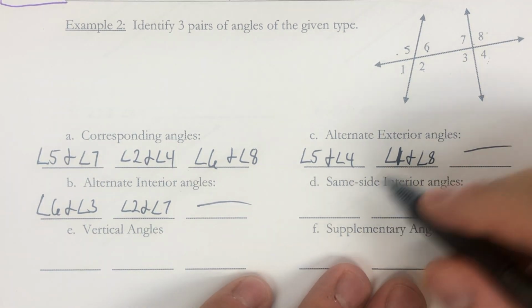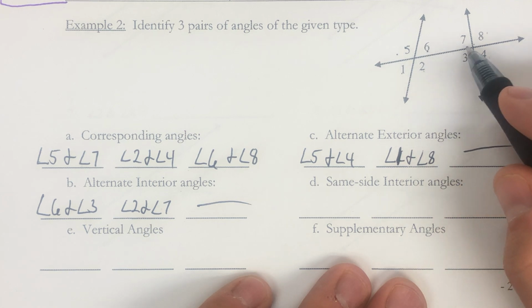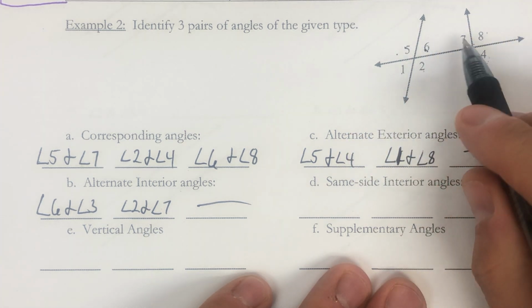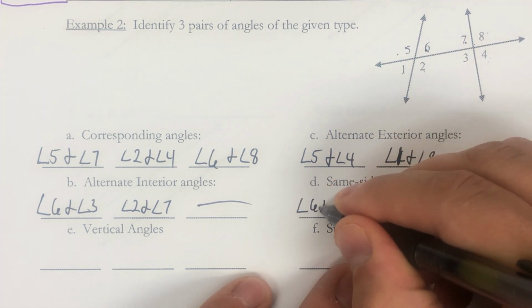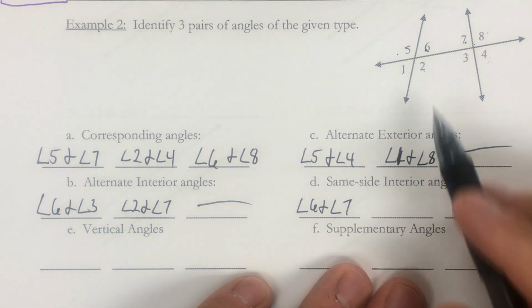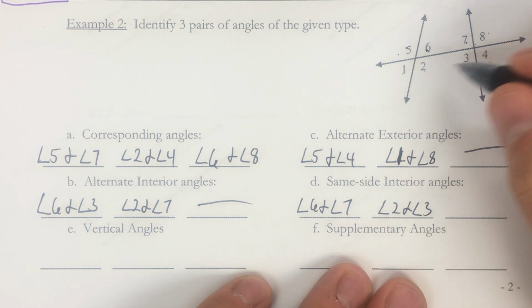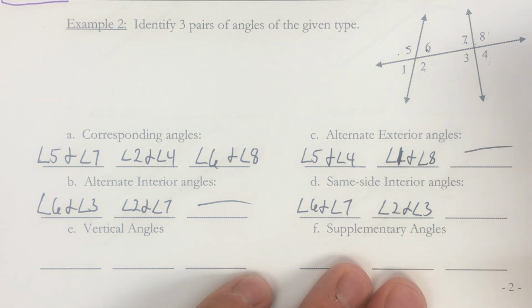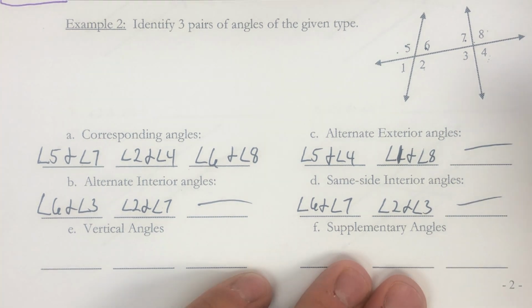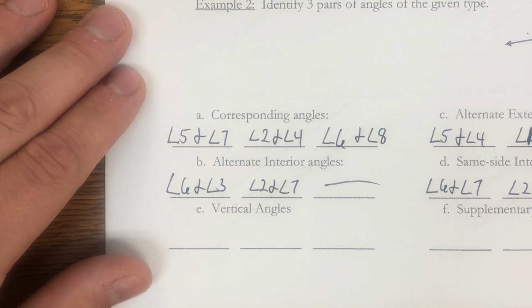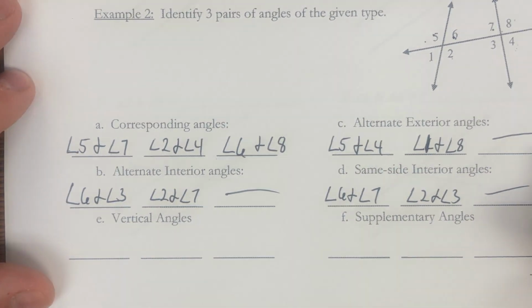Same side interior, this is the tougher one. Same side of the transversal, inside the 2 lines, angle 6 and 7. And we also have angle 2 and angle 3. Those are also consecutive interior, same side interior. There's not another pair.